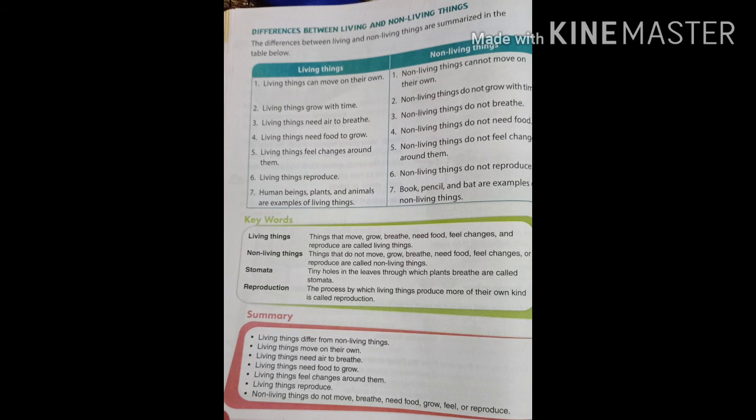Now the children will see the difference between living and non-living things. Living things can move on their own. Non-living things cannot move on their own. Living things grow with time. Non-living things do not grow with time. Living things need air to breathe. Non-living things do not breathe.